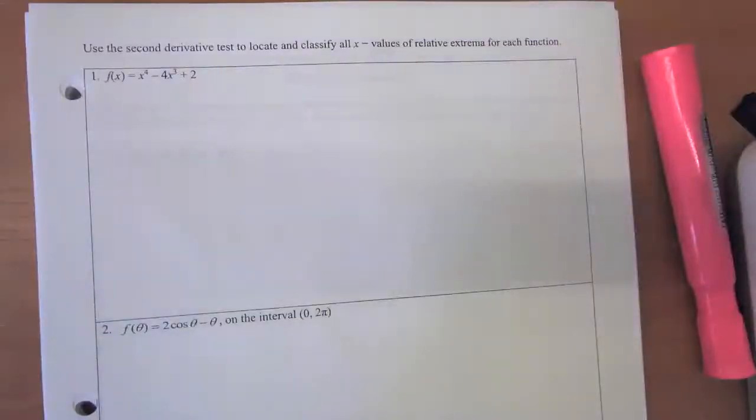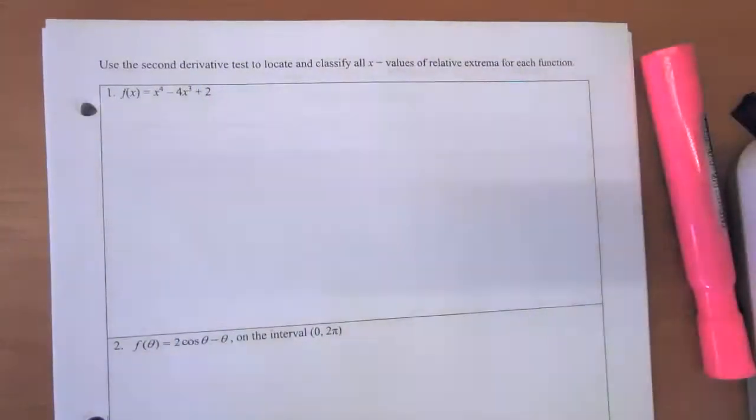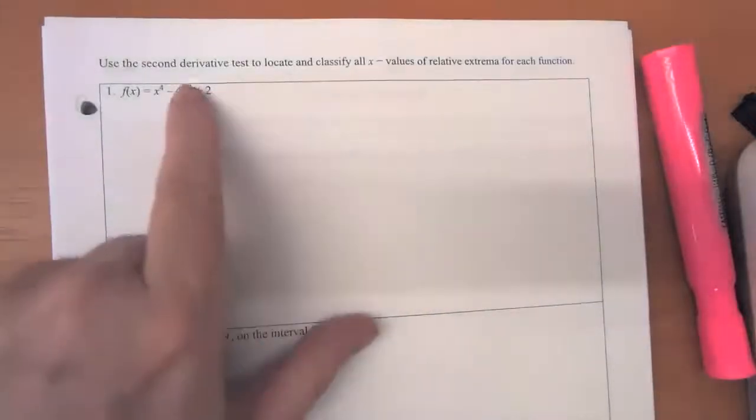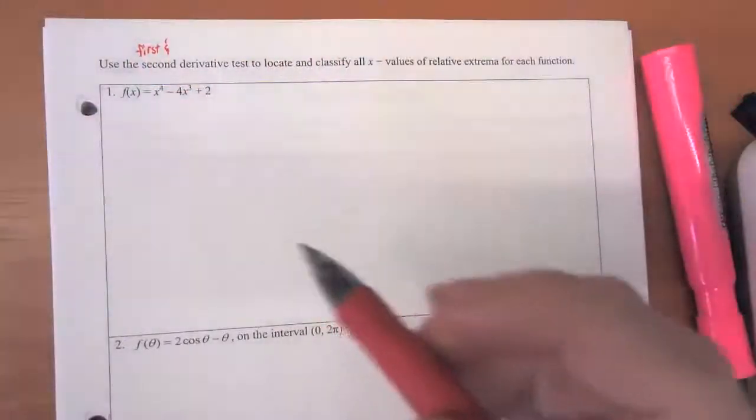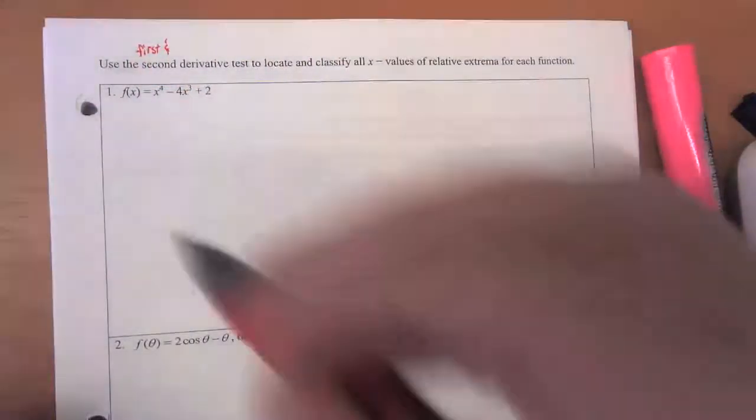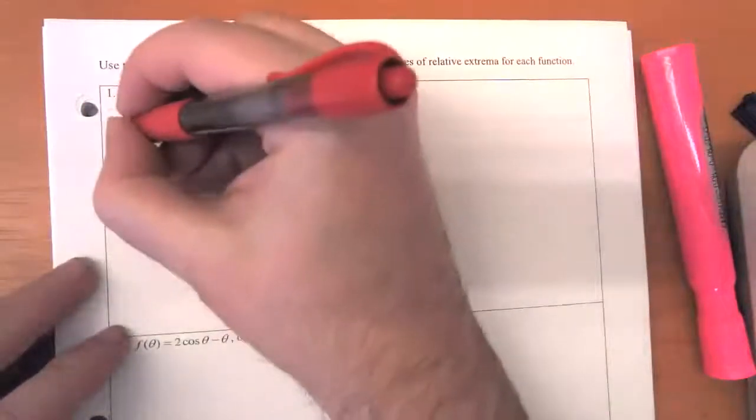All right, and so the first problem we have here is f of x is equal to x to the fourth power minus 4x cubed plus 2. And I'm going to use the first and second derivative test. So the first thing we're going to do, these are the things that are common to both tests, is we're going to take the first derivative of the function.